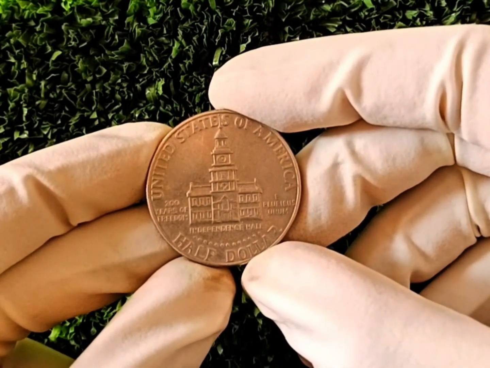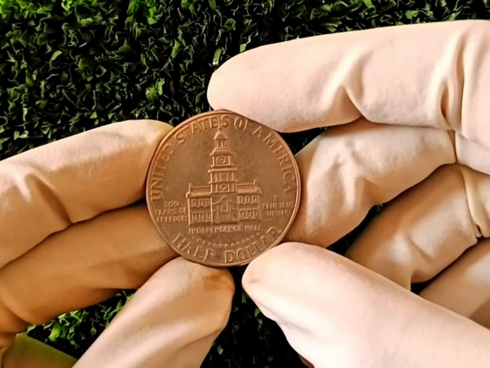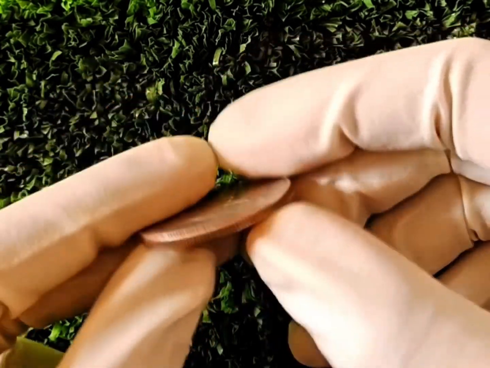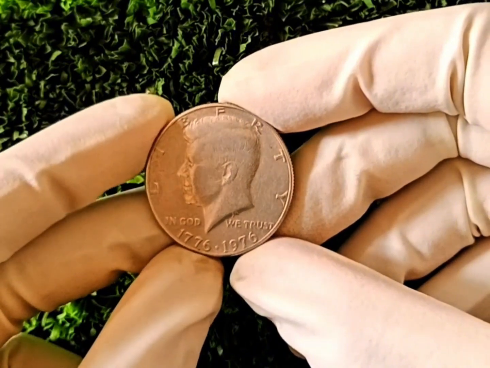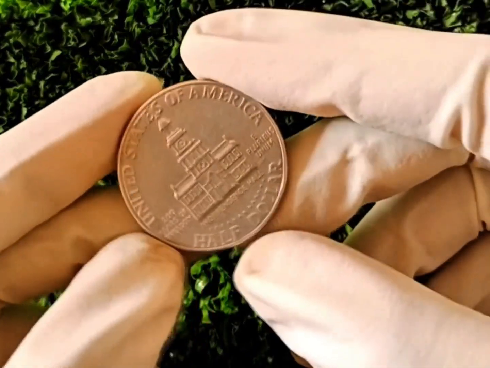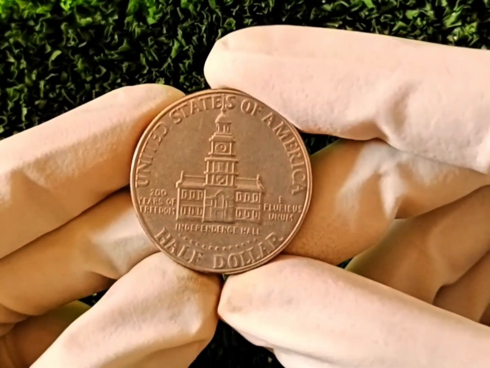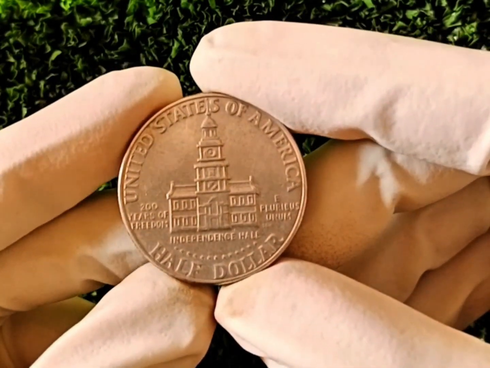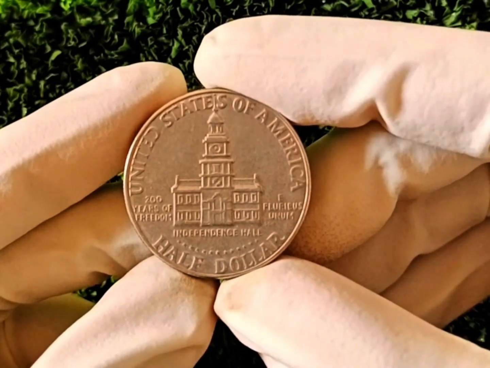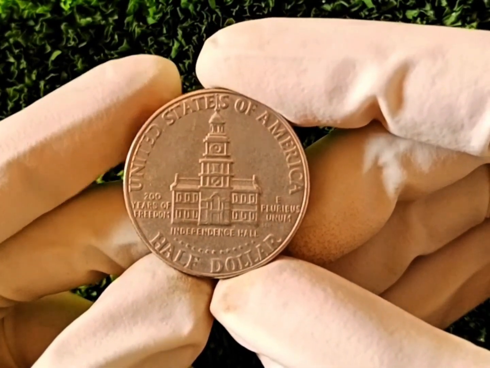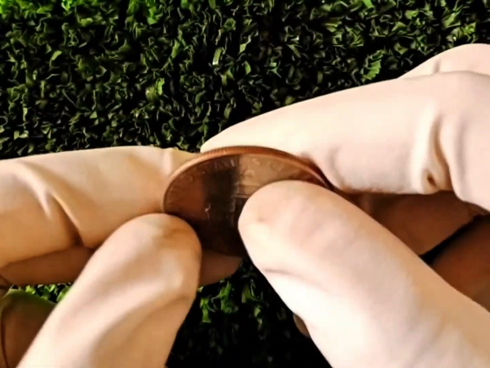The history behind the 1976 Kennedy half-dollar. The Kennedy half-dollar was first introduced in 1964, following the tragic assassination of President John F. Kennedy in 1963. It was meant as a tribute to his legacy and was immediately popular among the American public. By 1976, the United States was celebrating its bicentennial, the 200th anniversary of its founding.